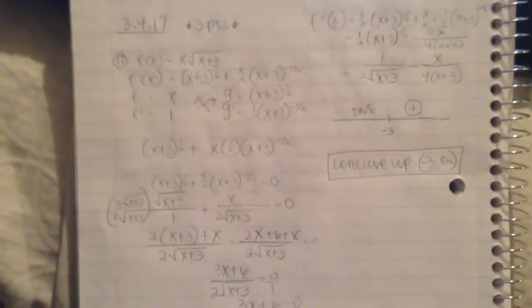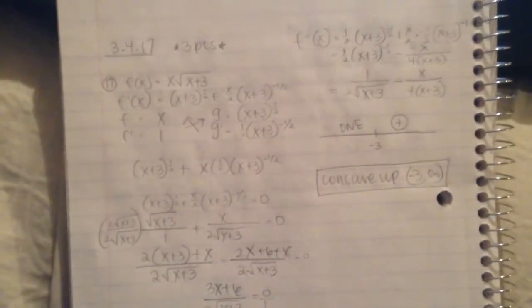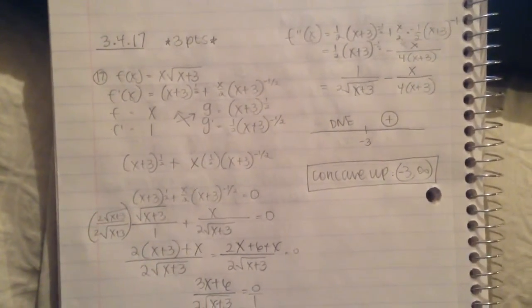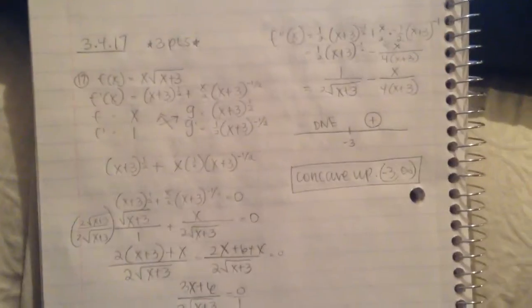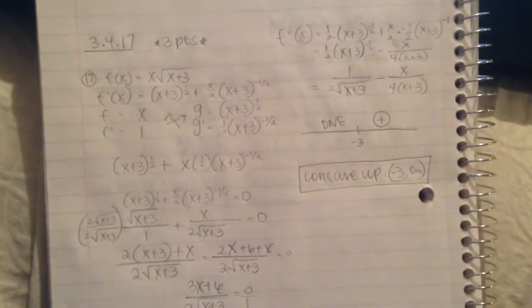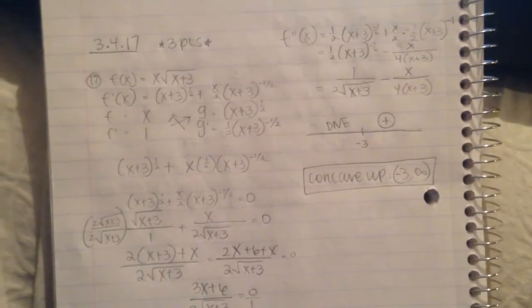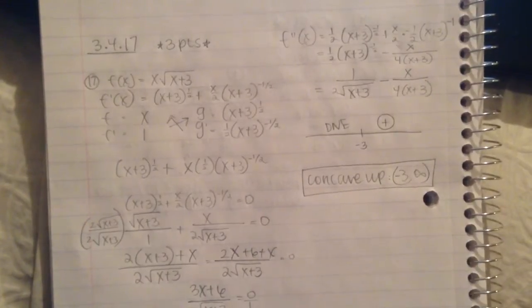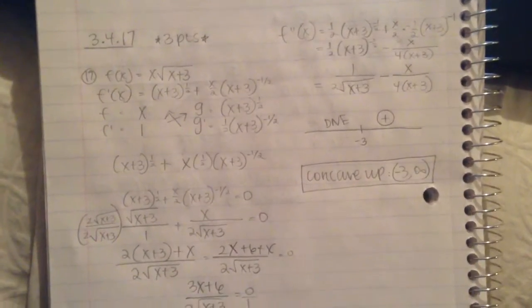Okay, so what we're going to be doing with this problem is finding where this function is concave up or concave down. So first what we have to do is find the derivative of the function, and the function is x times the square root of x plus 3.